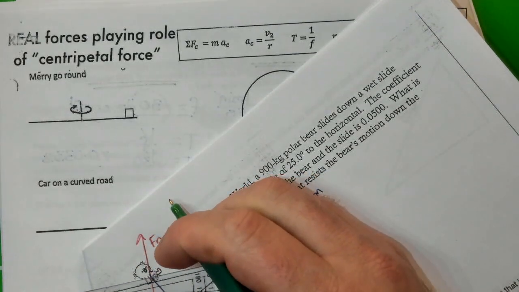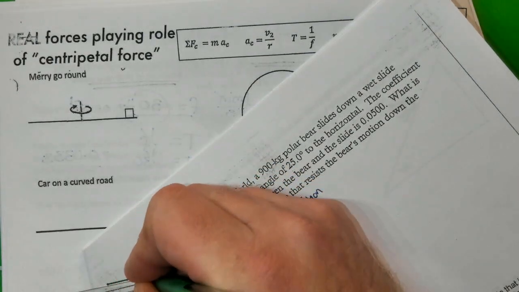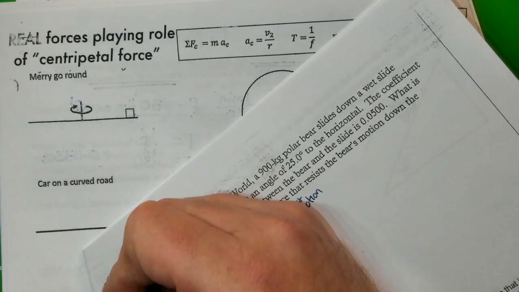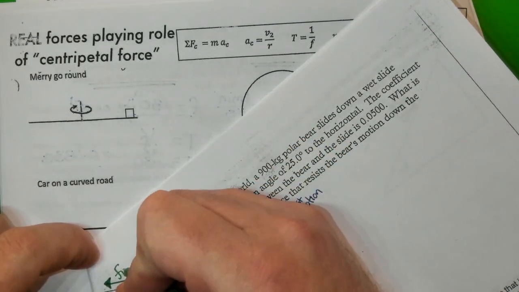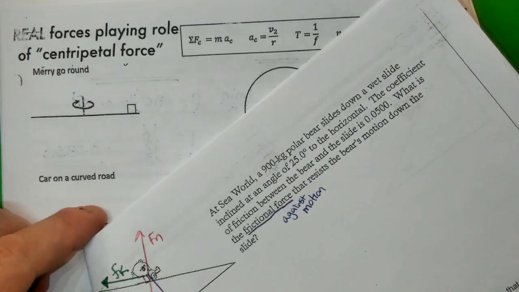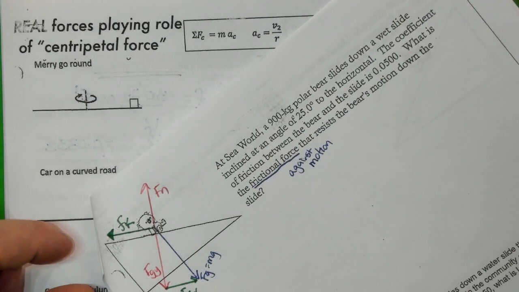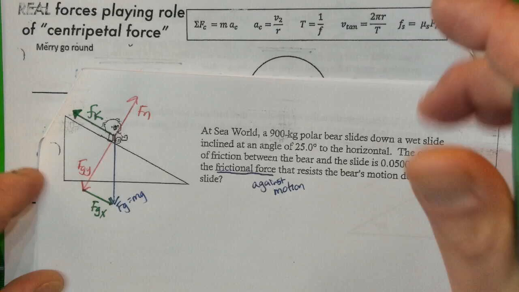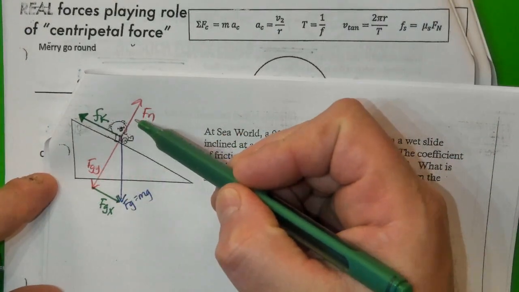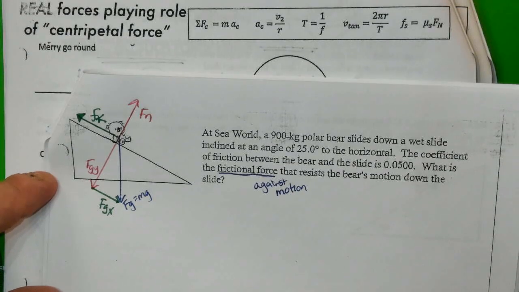And then up here is a force we can't forget about. It's usually drawn right along the surface because the bottom of the polar bear's fur and the hill are creating some kinetic friction. Oops, I'm sorry, I was just off the screen a little bit. I'm going to rotate it back so we can see everything. So here's the polar bear. Let me clarify: we've got our FGY and our normal force in the y-axis, our FGX down the hill, and our friction, which is against the motion of the bear.